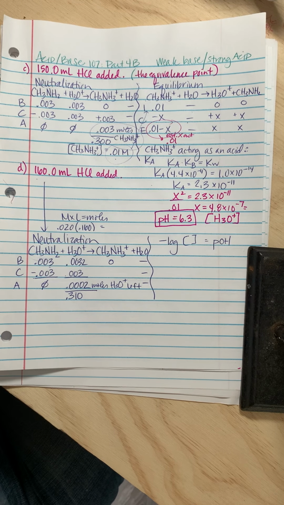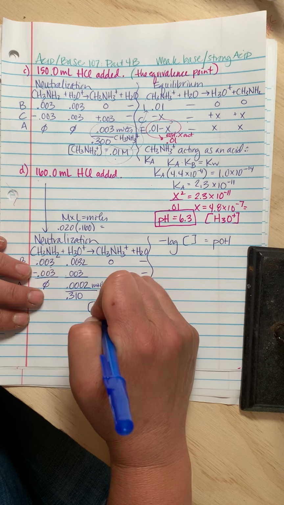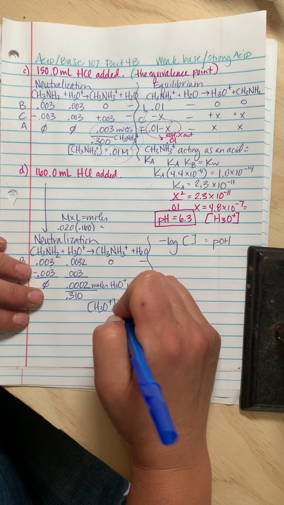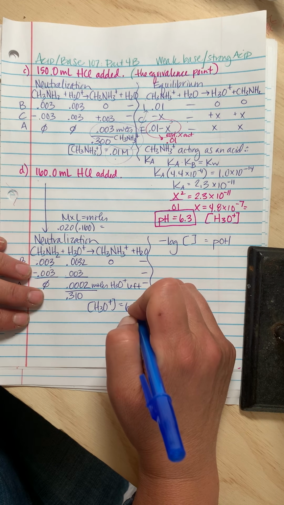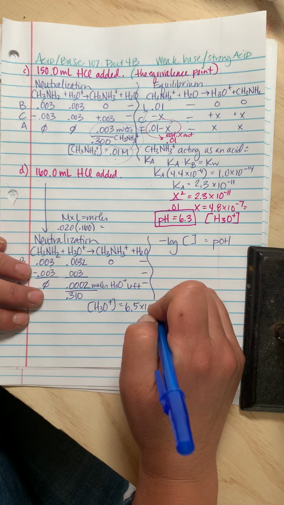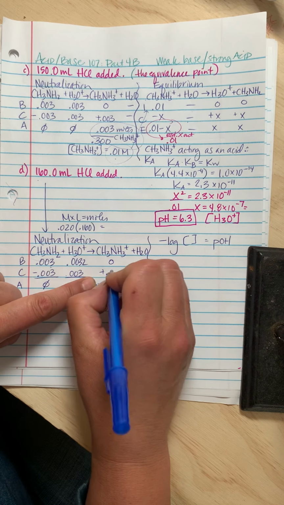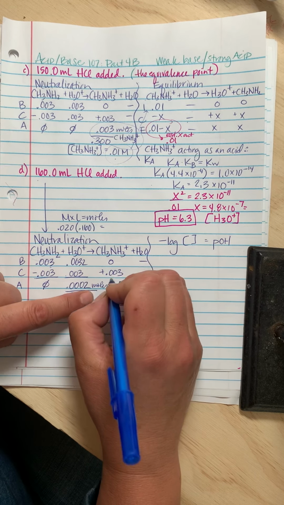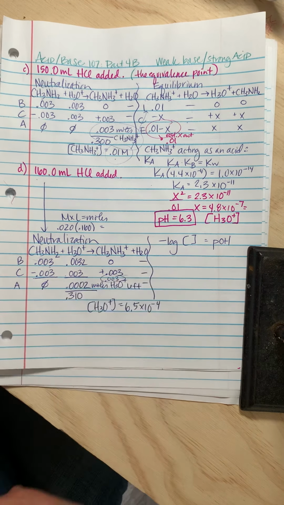So 0.0002 divided by 0.310. And so we get the concentration of the H3O+ is equal to 6.5 times 10 to the minus 4. And I forgot to say that we are going to add 0.003 of this, which gives us 0.003 there.